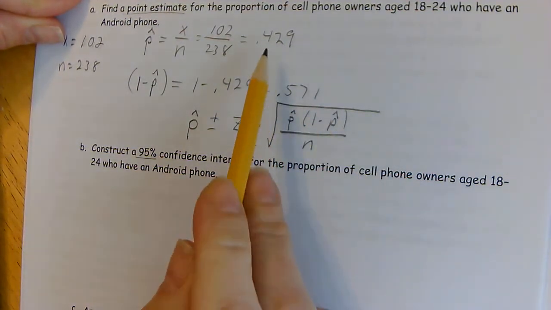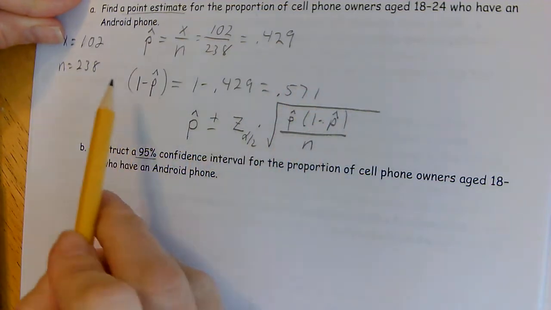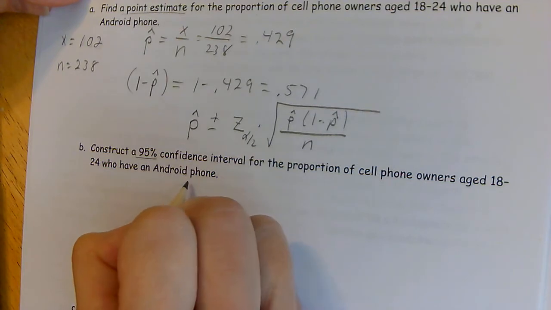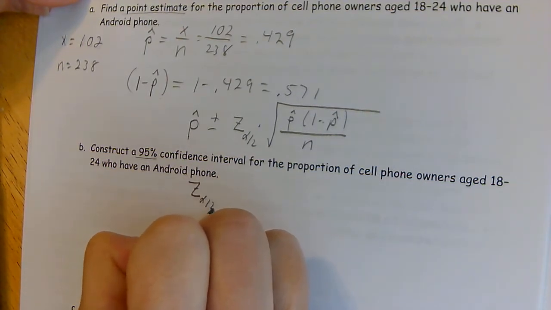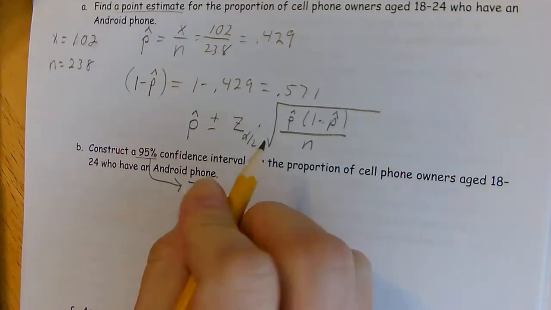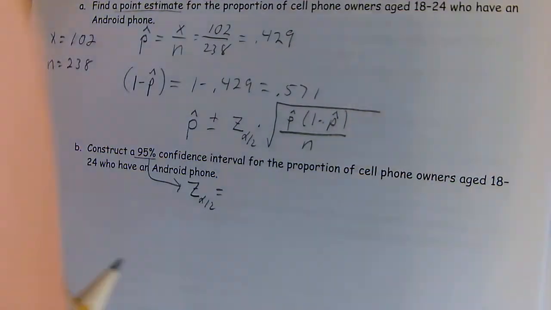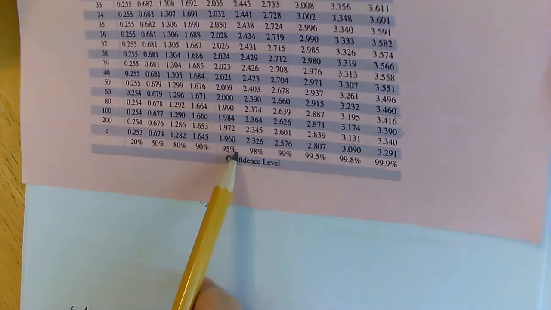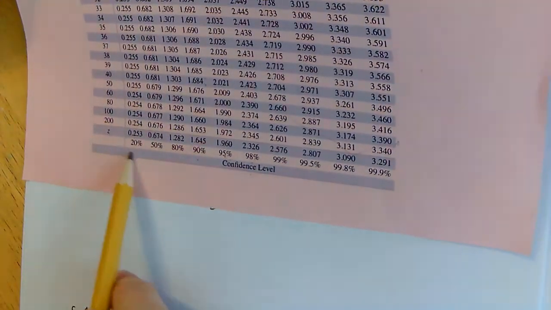Now I have my n. I just need my critical z value for 95% confidence, which is 1.960.